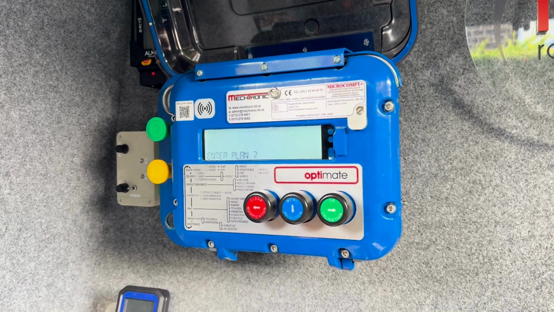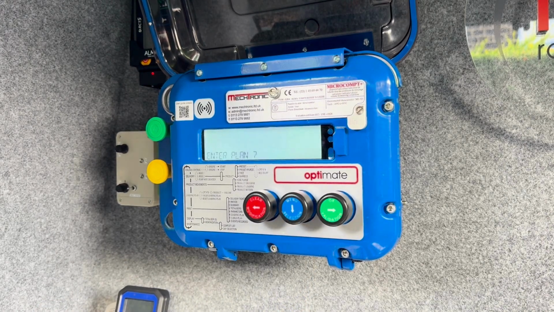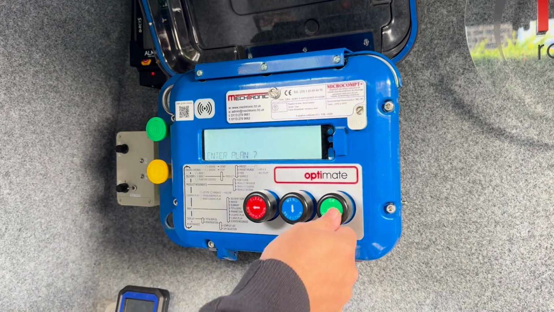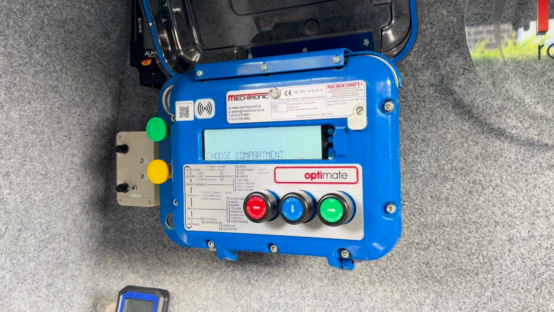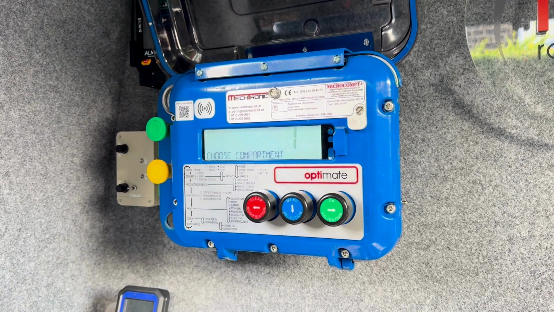Using the selection button, we can scroll down to enter plan. When we see enter plan, we press the green OK button, and from here we can load in the volumes that we've loaded into each compartment. So compartment 1 is displayed.